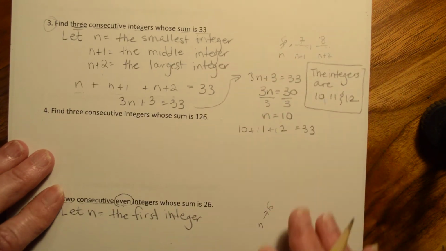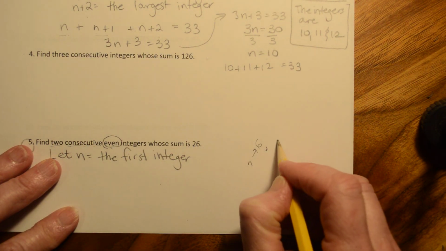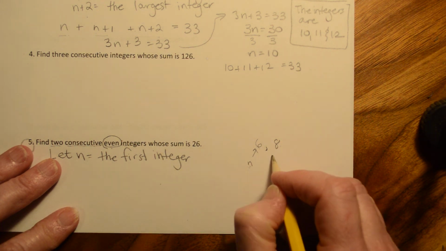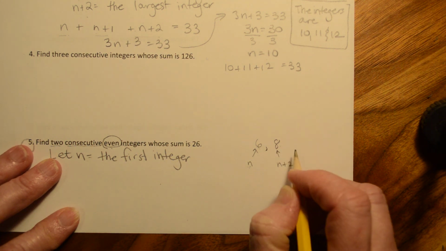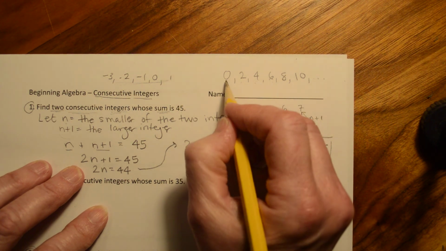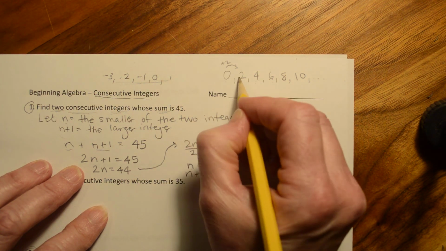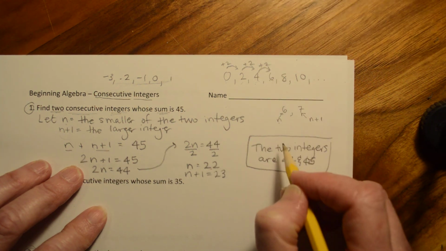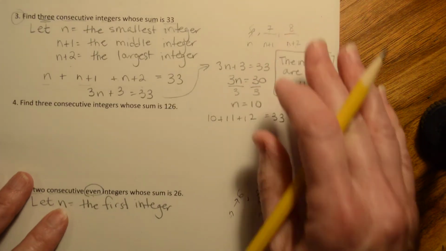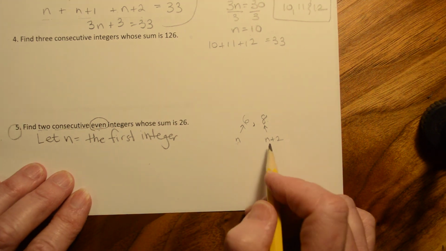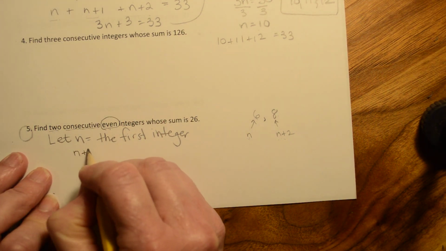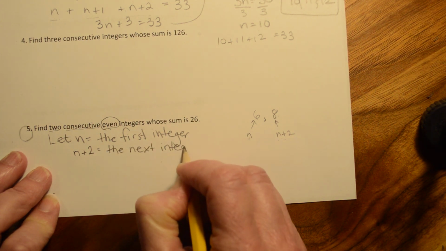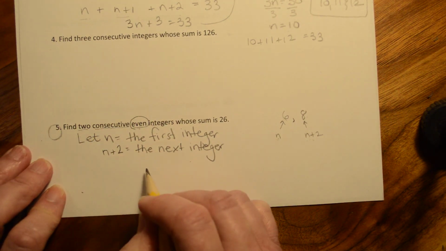Okay, so if we're talking about 6, then the next number would be 8. So again, how would we describe 8 relative to 6, or relative to n? It would be 2 bigger, so n plus 2. Think about it. When you're looking at this list of even integers, they always skip count by 2. To get from 0 to 2, we add 2. To get from 2 to 4, we add 2. To get from 4 to 6, we add 2, and so forth. So they're always 2 apart. That's why we would say that the first integer is n, but then the next one is 2 bigger than that. We skipped right over the odd integer. So this is the next integer. There's only 2 of them, so we're going to stop there.